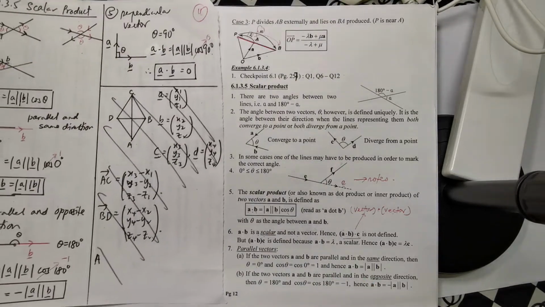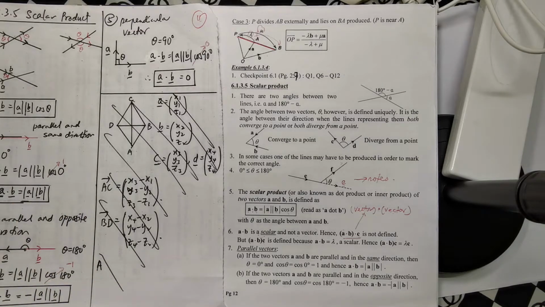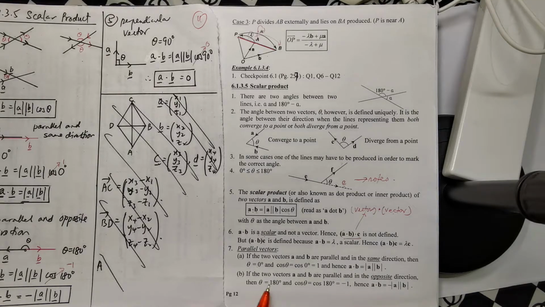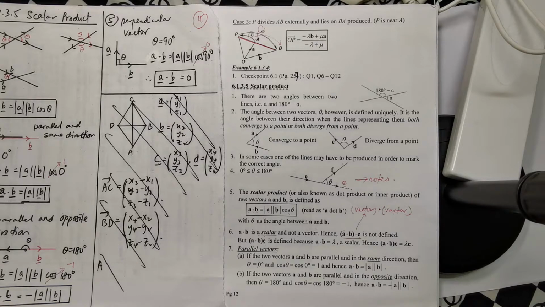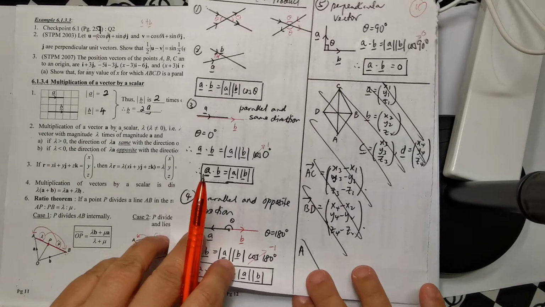So this is the property of two parallel vectors with the same direction. Next, if the two vectors A and B are parallel but in opposite direction, then theta will be 180. Later I will show a diagram of how it becomes 180. And cos 180 is -1. Hence A dot B becomes negative modulus A modulus B. So it is like this.